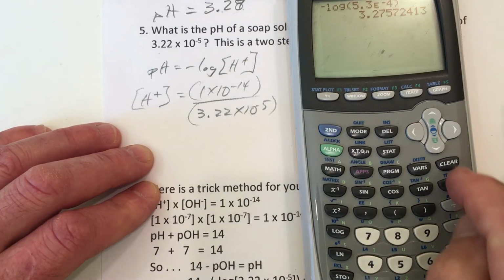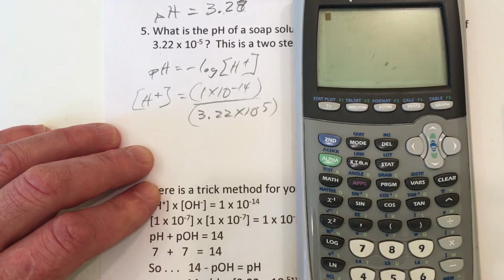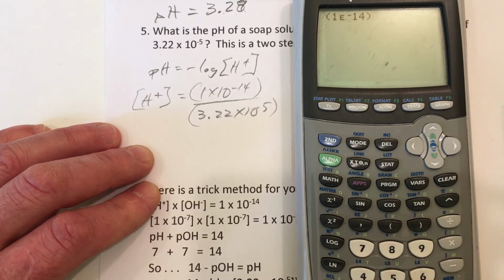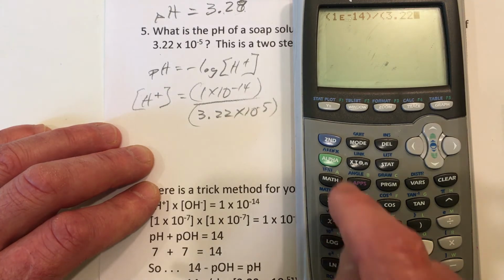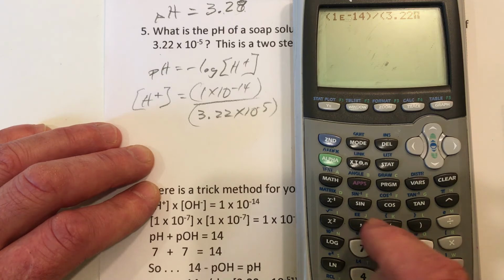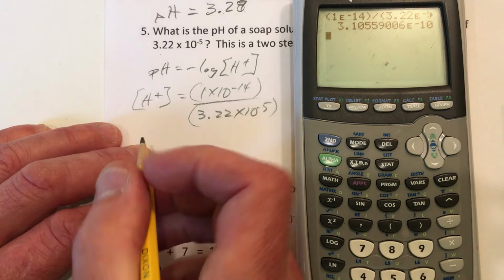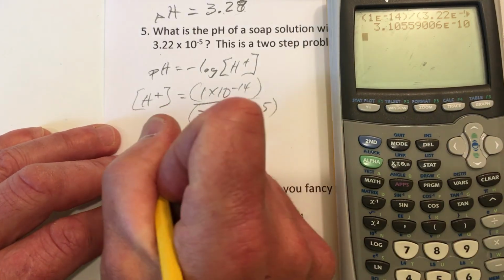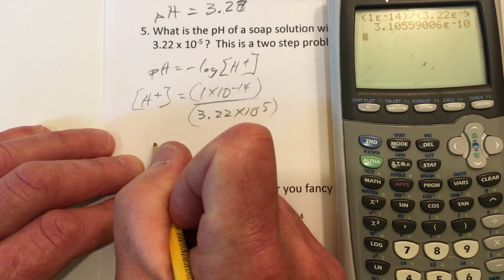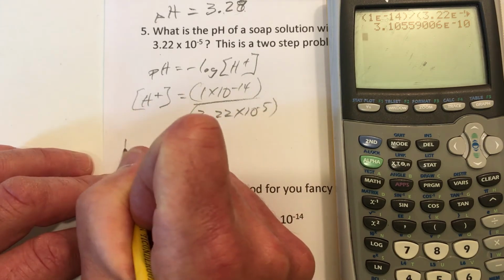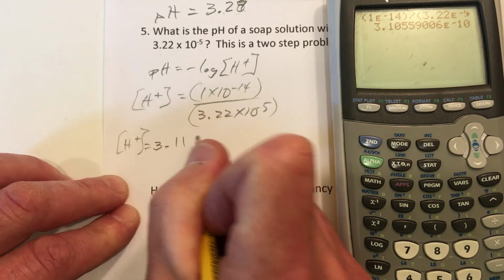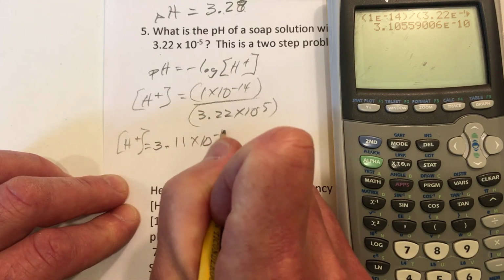So on my calculator, I'm going to do parenthesis 1 exponent negative 14 close parenthesis divided by parenthesis 3.22, give me my exponent, negative 5, close parenthesis, equals 3.11 is the H plus. 3.11 times 10 to the negative 10.